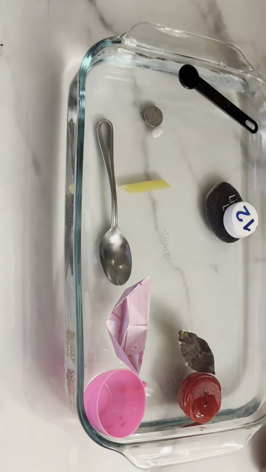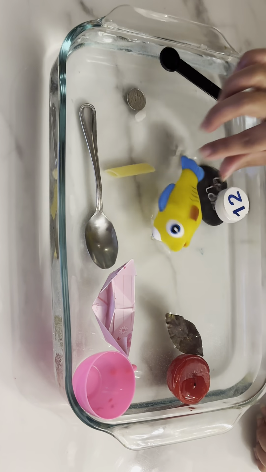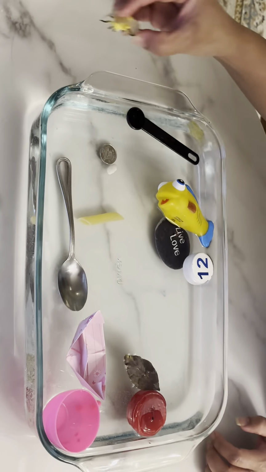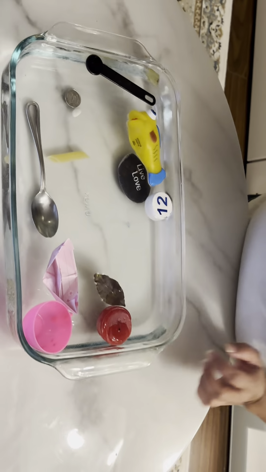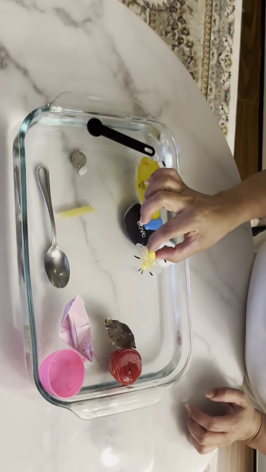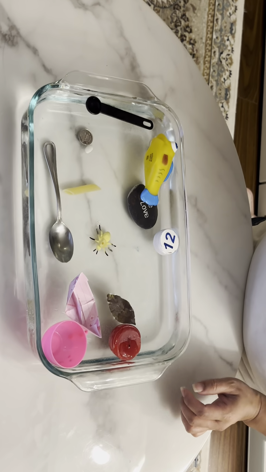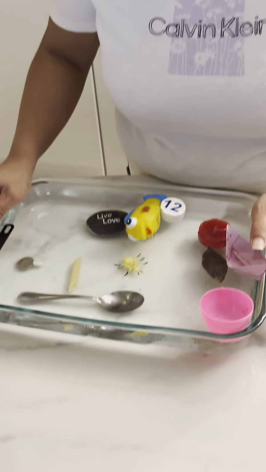And how about this fish swimming in the ocean? Let's see if it floats. Now it's floating. And how about this toy wasp? This is the last one, my friends. It sinks. Wow.